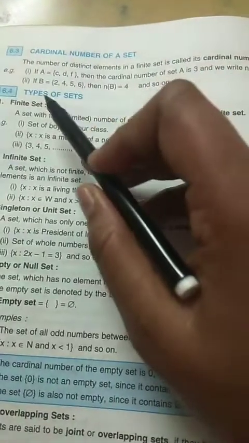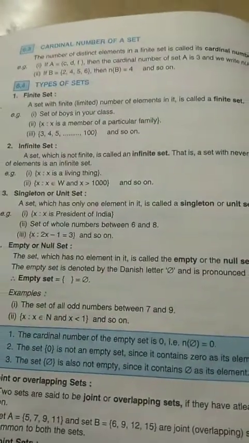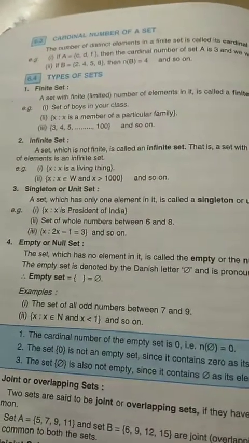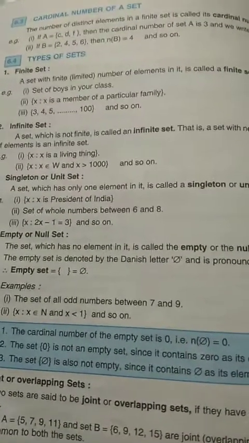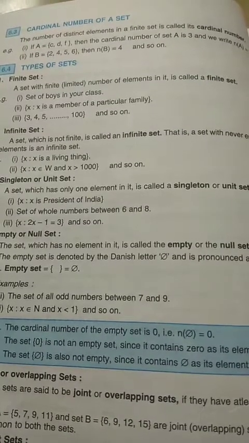The next example is B equal to 2, 4, 5, 6. So cardinal number of B will be 4. It's easy. The next is types of set. We have finite set. Now finite set is a set which has a limited number of elements.